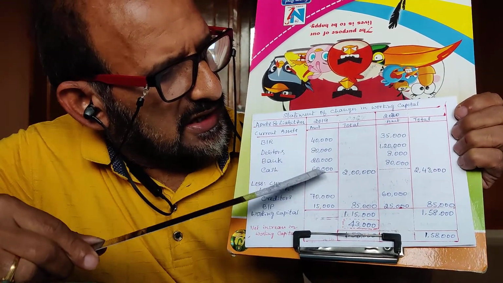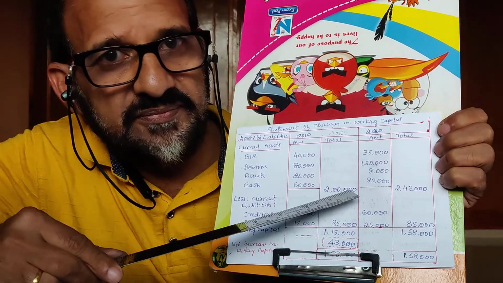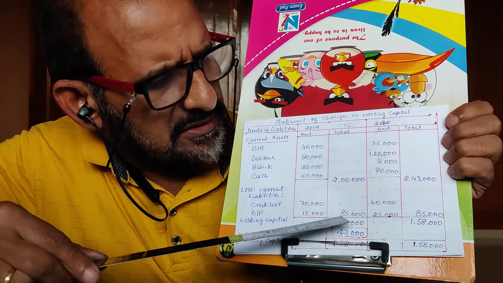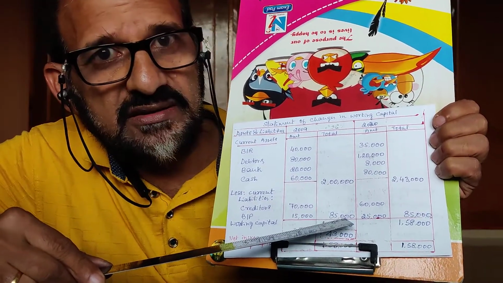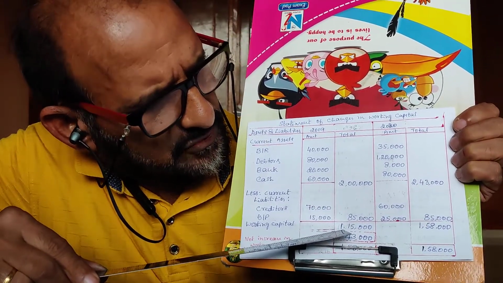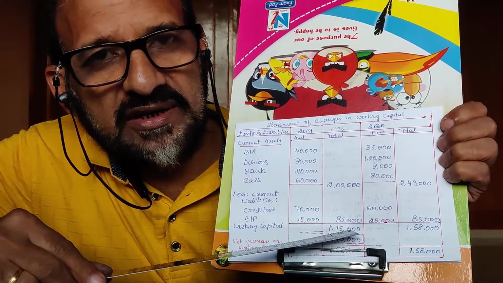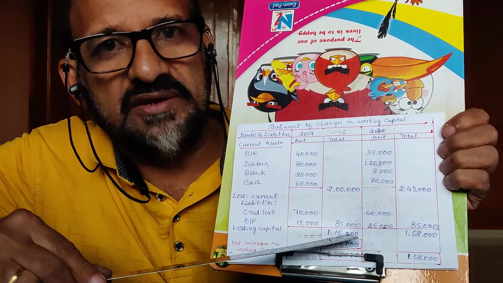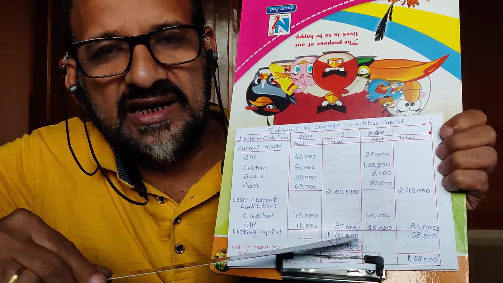The total current assets during the previous year, 2 lakh. Total current liabilities during the previous year, 85,000. 2 lakh minus 85,000 is equal to 1,15,000. Working capital in the beginning. At the end of last year, the previous year, nothing but the beginning of the current year.